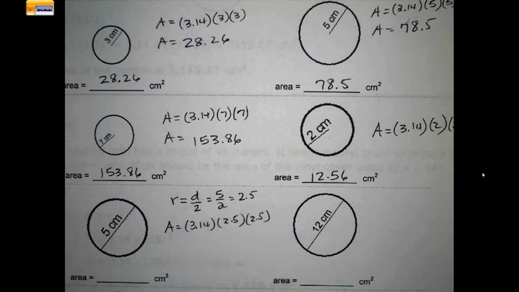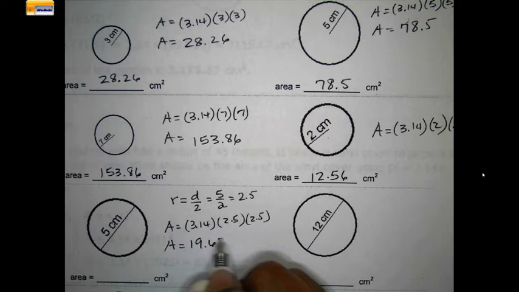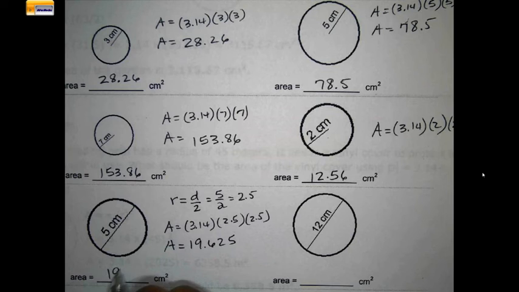That's quite a few decimals. They said round it off to 2 decimal places. Yeah, I got 19.625, so when we round it, 19.63 is what I get as well.